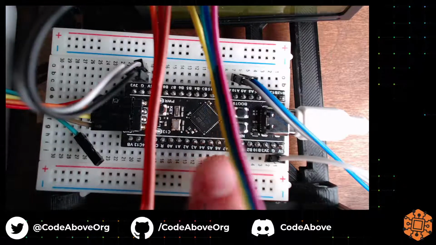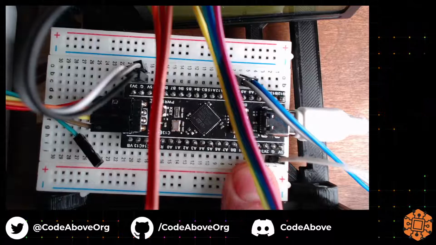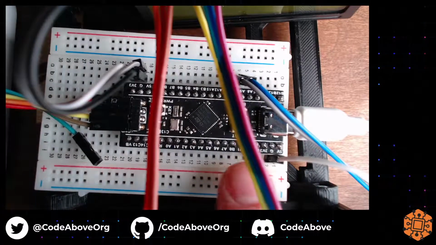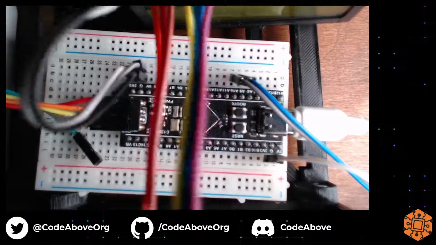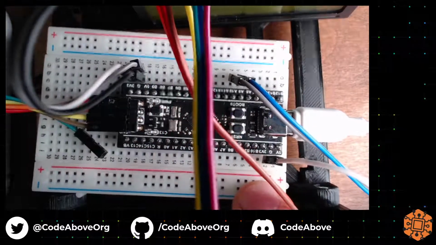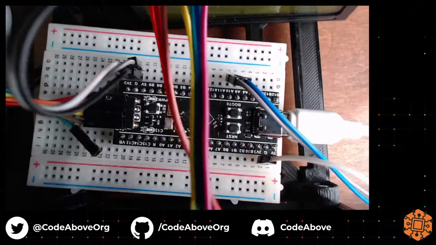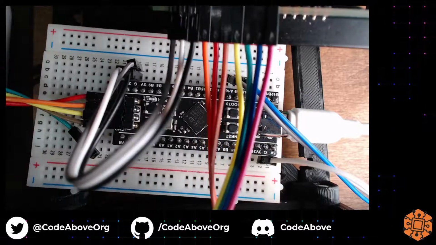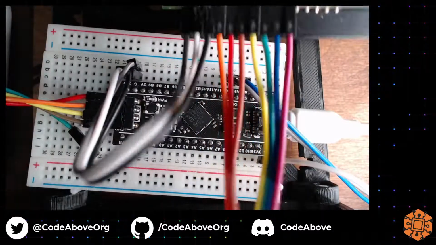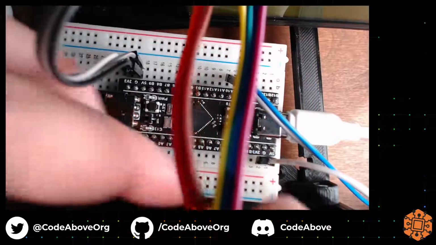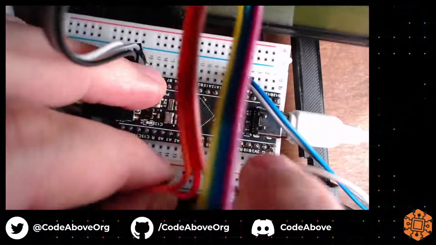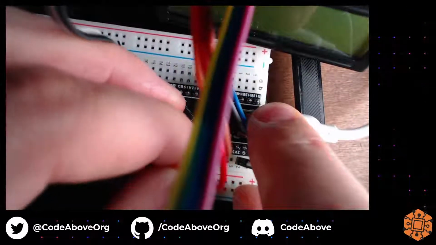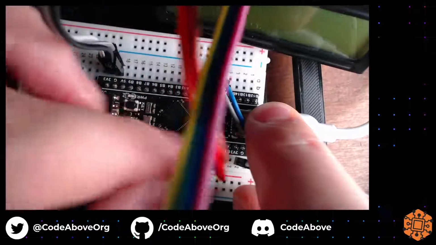But if we use this side, we could go with B0, B1, B2 for these three pins that are RS, RW, and E. Okay, let's go for it. 2, 1, and 0.